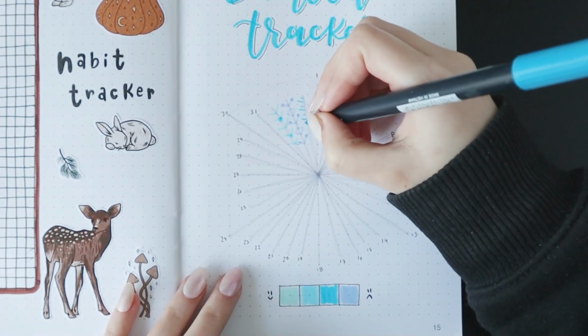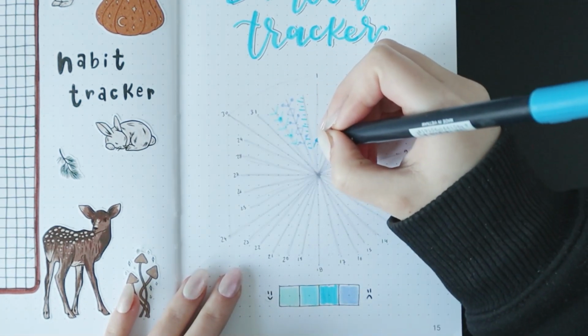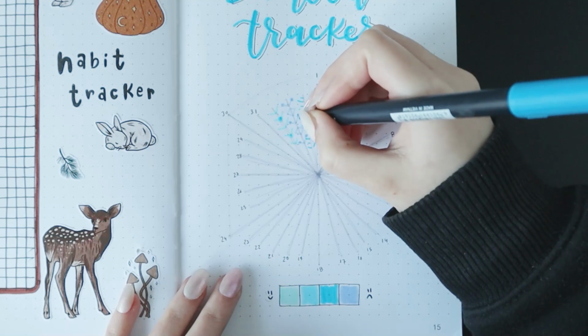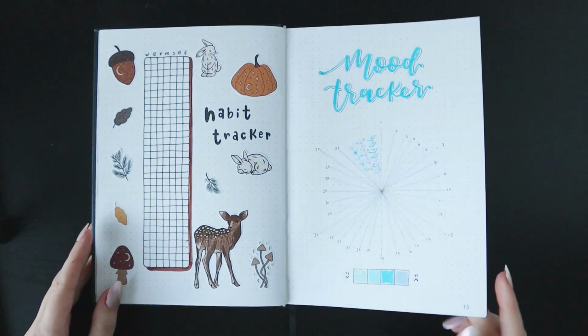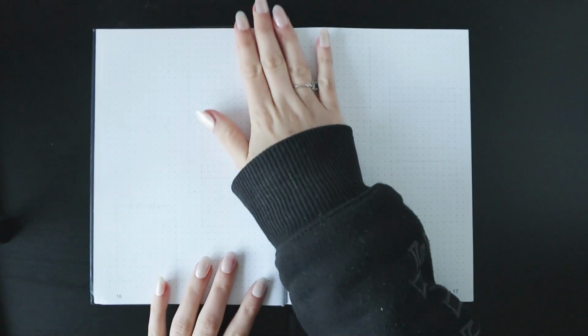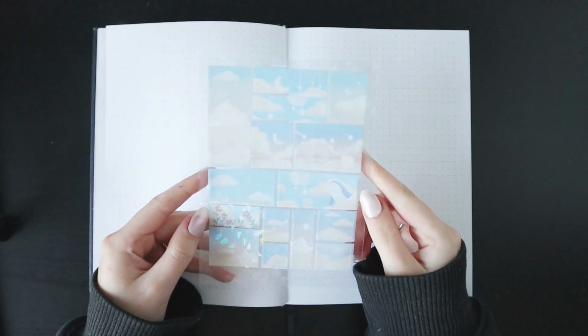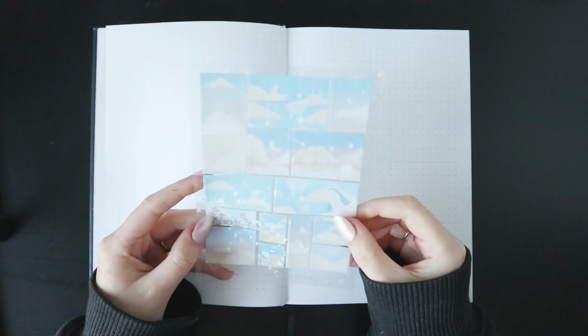And you can also do individual snowflakes for each day depending on the color. There's a lot of things that you can do with snowflakes in a bullet journal theme. So this was my idea of a mood tracker, but you know, you can create a lot of other ideas in your bullet journal.